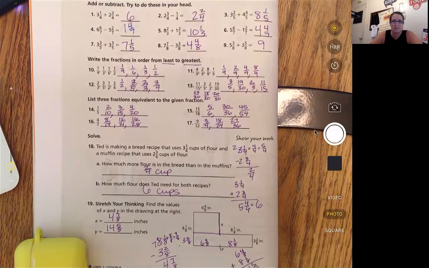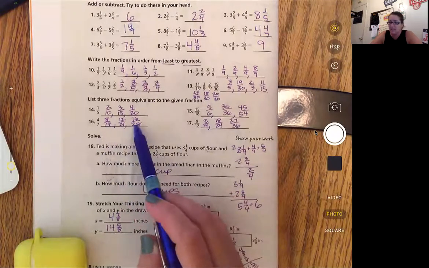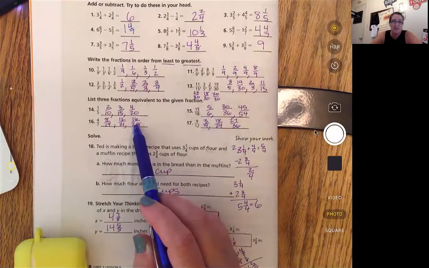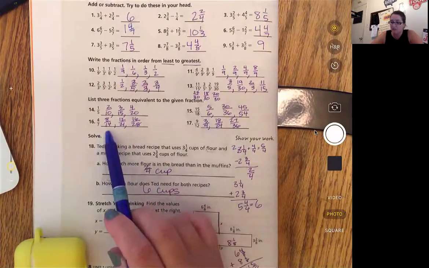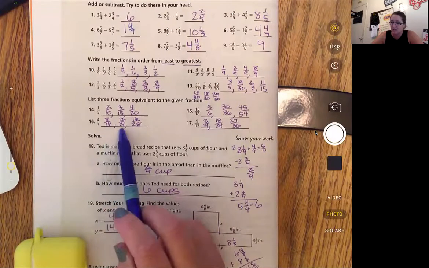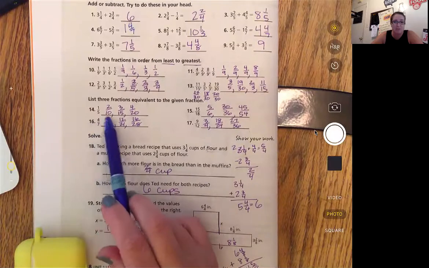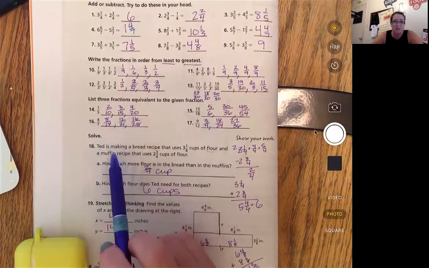Other questions? Oh, I see number 16. So on these, you're just finding equivalent fractions. For my first equivalent fraction, I multiplied both the top and the bottom by 2. And then for this one, I multiplied the top and the bottom by 3, right? 4 times 3 is 12, 7 times 3 is 21.